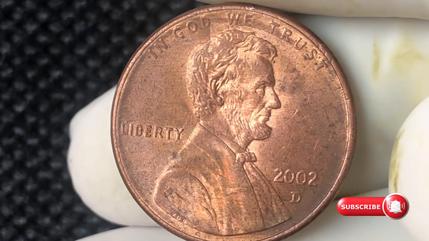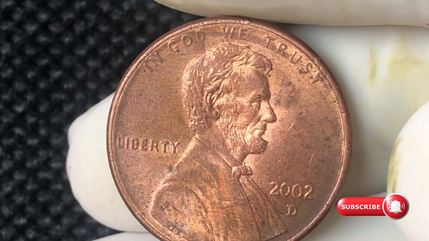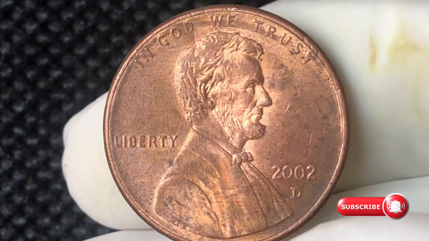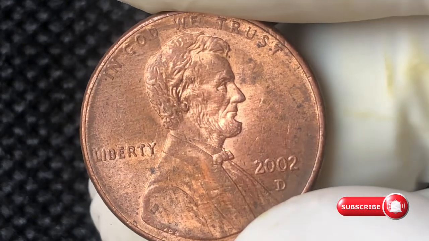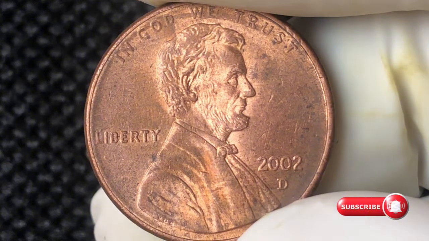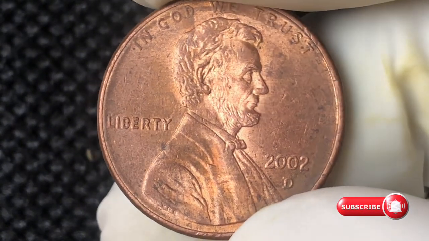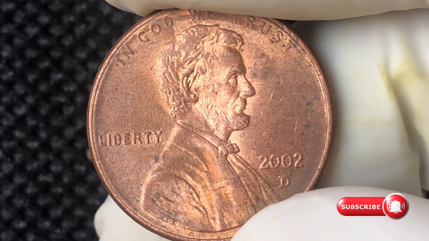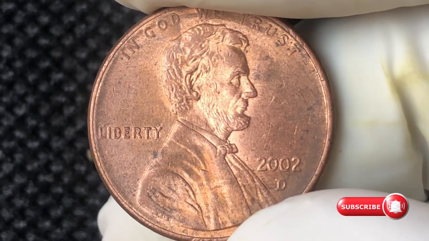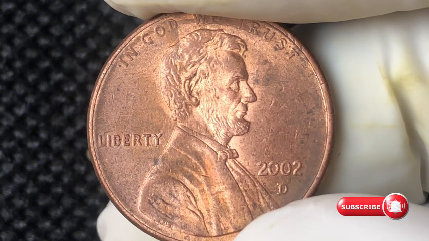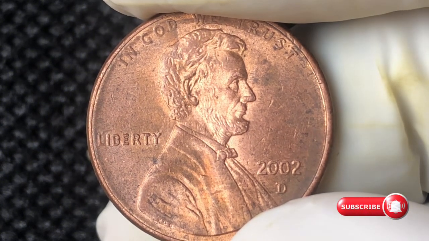It wasn't until 1909, however, that the cent would take on a form that would essentially define it for the next century. That year marked the centennial of Abraham Lincoln's birth, and it was decided that the great emancipator would grace the obverse of the penny, a significant departure from the classical depictions of liberty that had previously adorned American coinage. Victor David Brenner was commissioned to design the new cent, and his portrait of Lincoln remains one of the most enduring and iconic images in American numismatics.